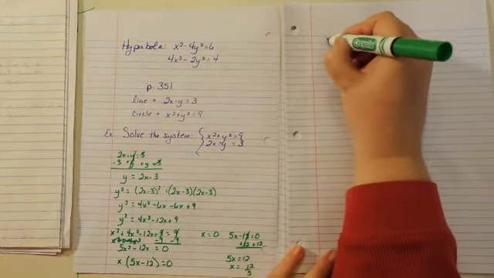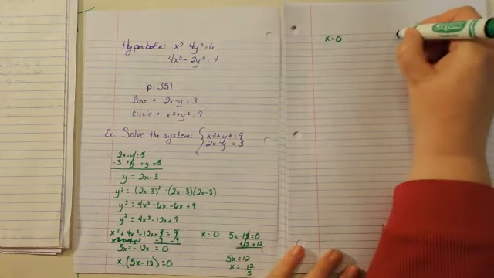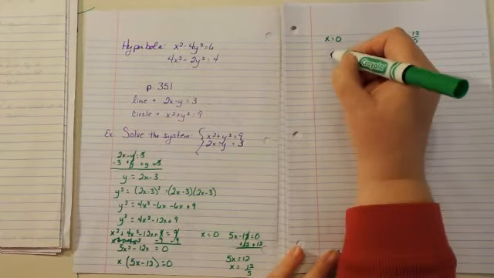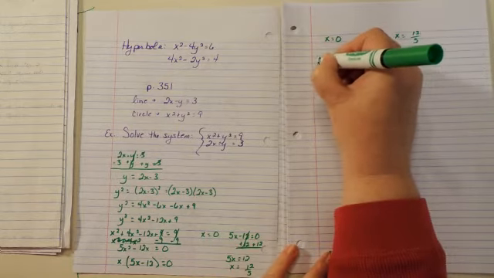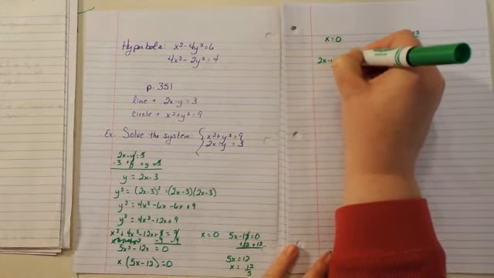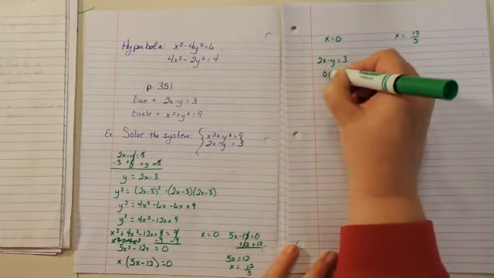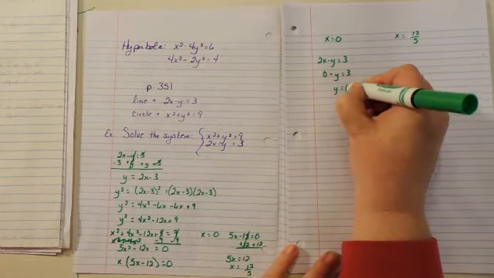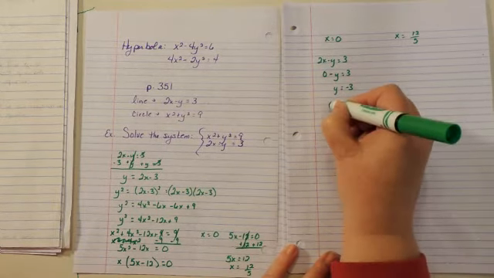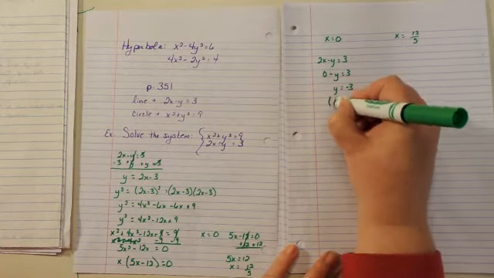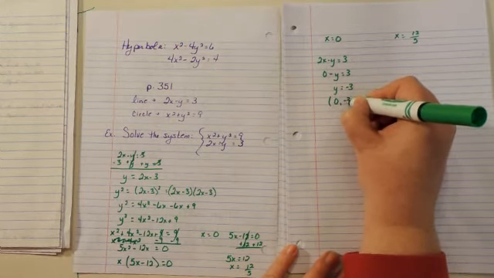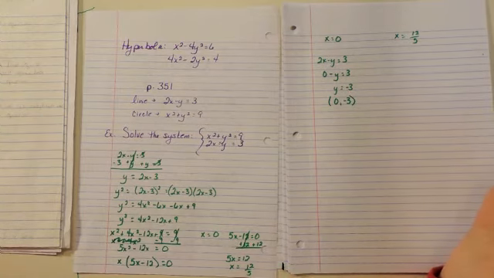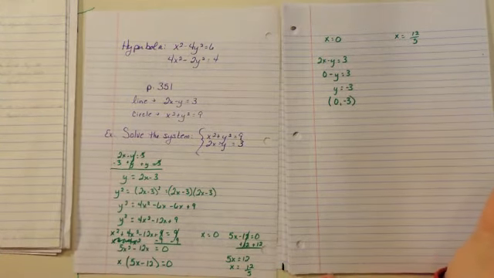So we have x equals 0 and x equals 12/5. If x equals 0 and 2x minus y equals 3, then this is 0 minus y equals 3, or y equals negative 3. So the ordered pair for this answer is going to be (0, -3). That's one of the places where the line bisects the circle.